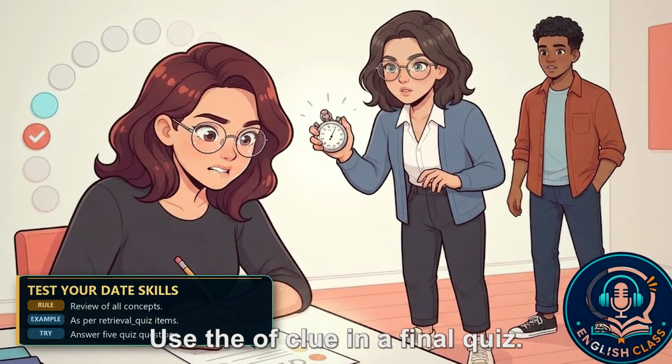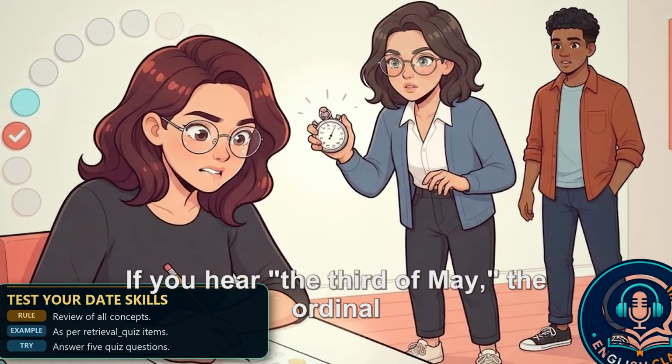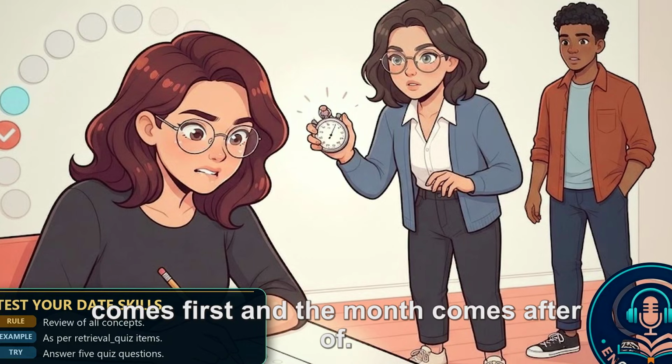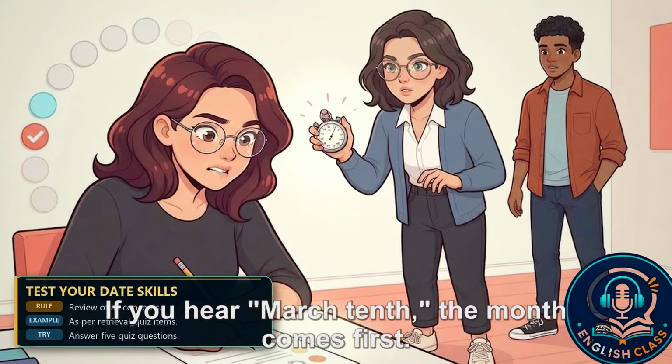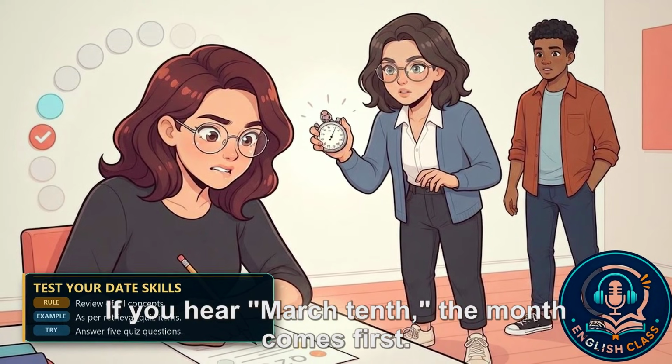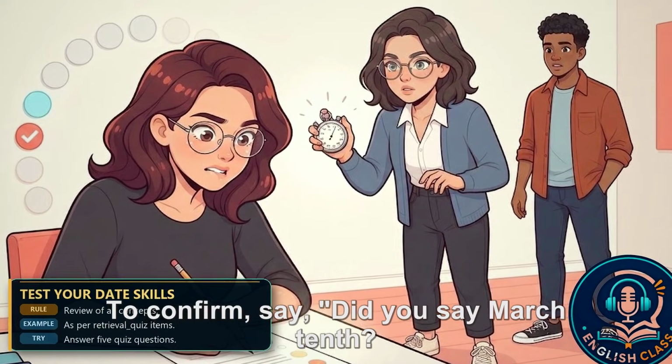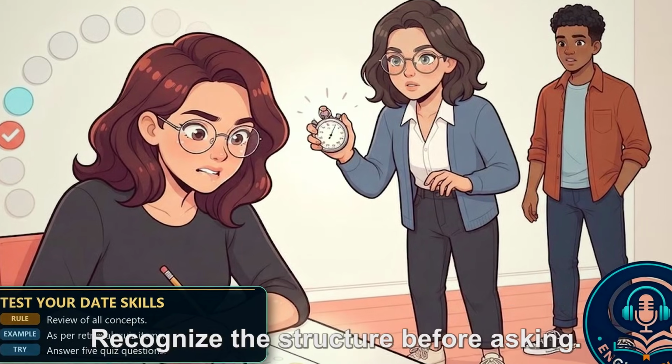Use the "of" clue in a final quiz. If you hear "the 3rd of May," the ordinal comes first and the month comes after "of." The date is May 3rd. If you hear "March 10th," the month comes first. To confirm, say, "Did you say March 10th?" Recognize the structure before asking.